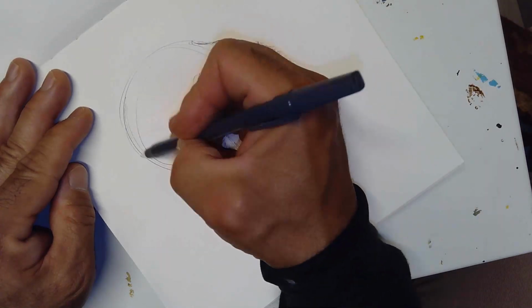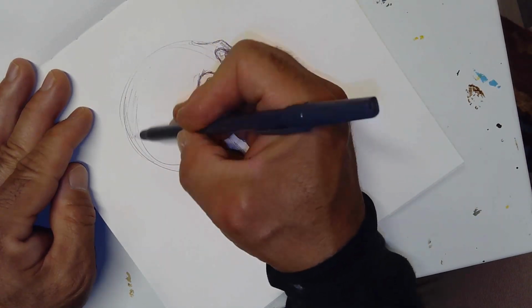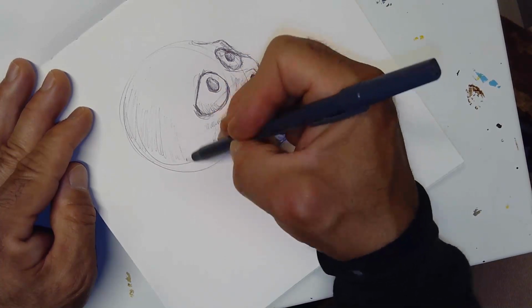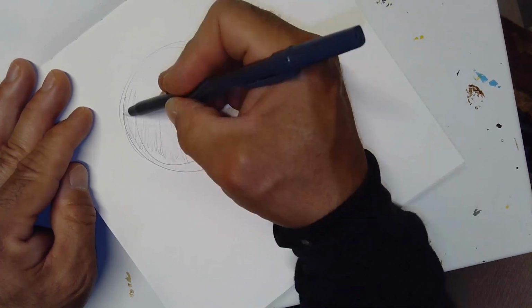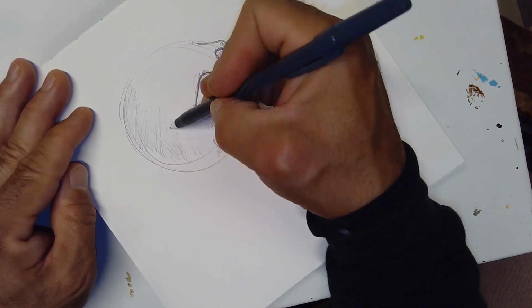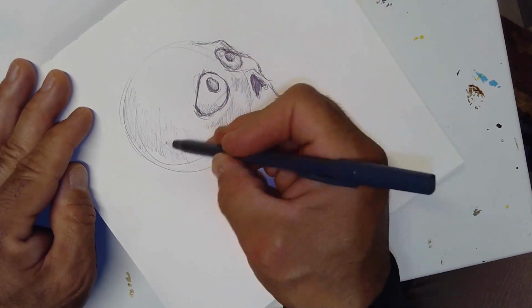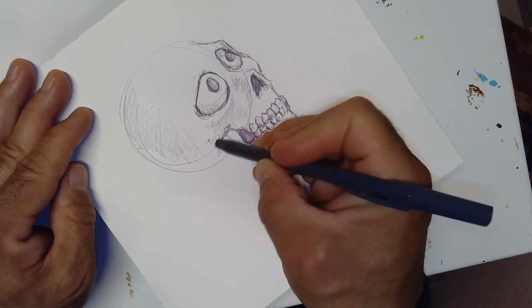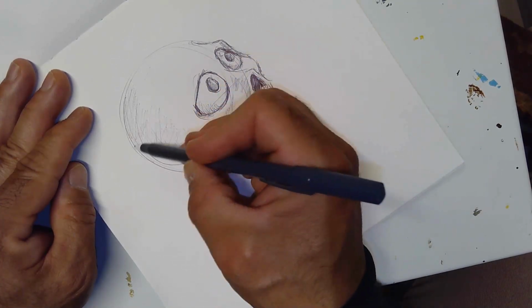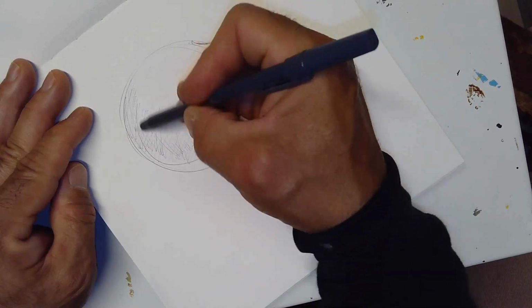So now we're going to do the back of the skull, and I'm going to go ahead and just start shading it because it's a round ball for the back of the head. And we just want to give it some volume and some dimension. I am going to leave just this little part here lighter. And I'm just going to keep working these lines in.